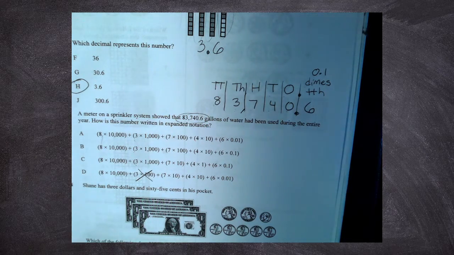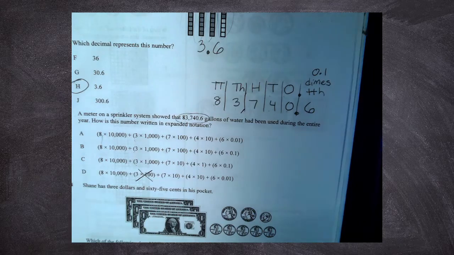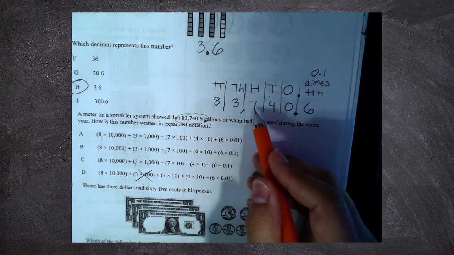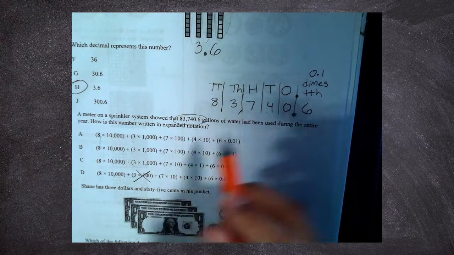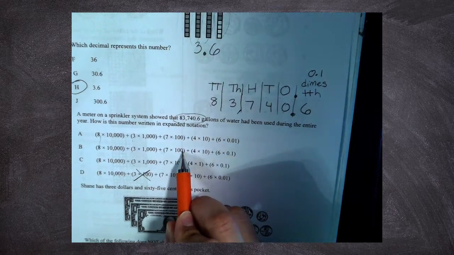What's the next one, Christopher? We had the 8, we had the 3. 7. And what place value is the 7 in? The hundreds. 100. So I need 7 times 100.